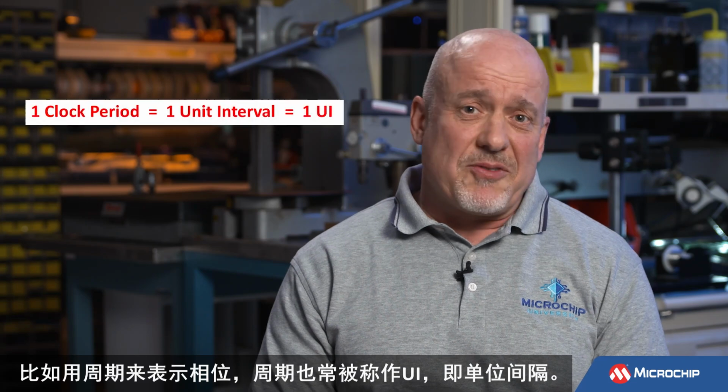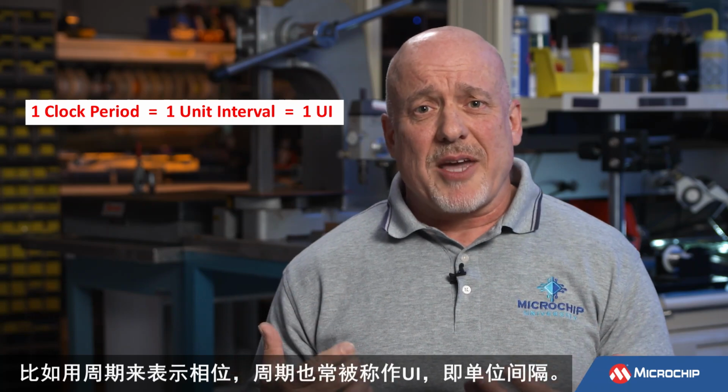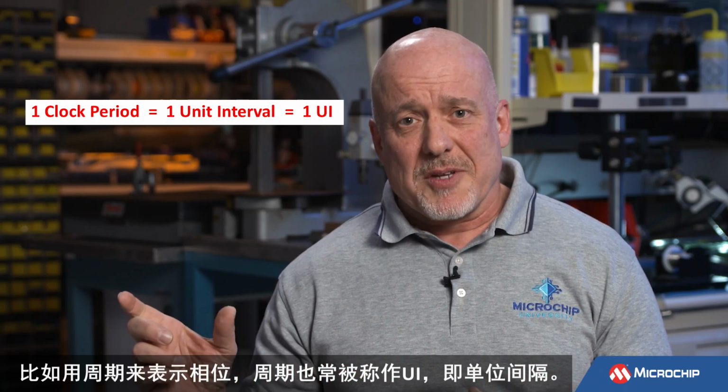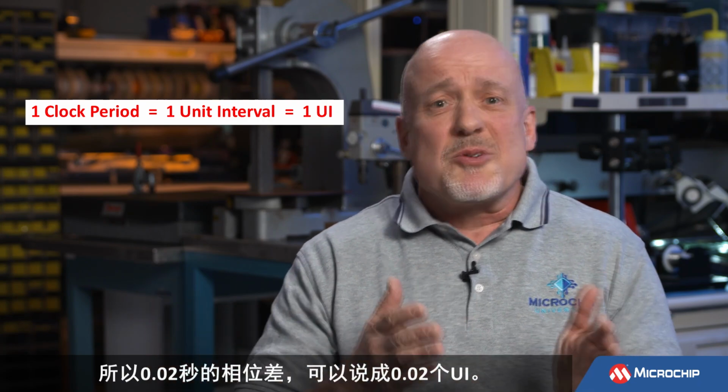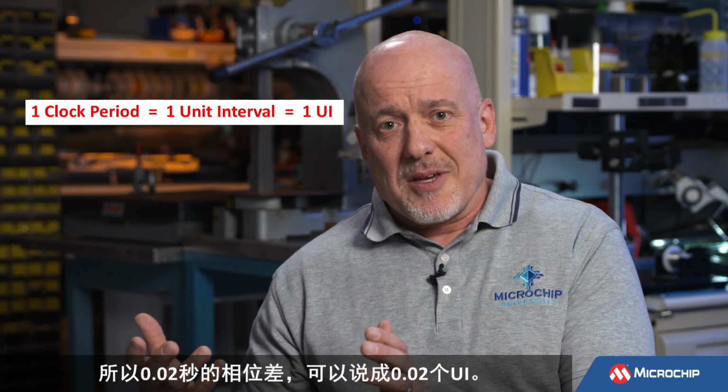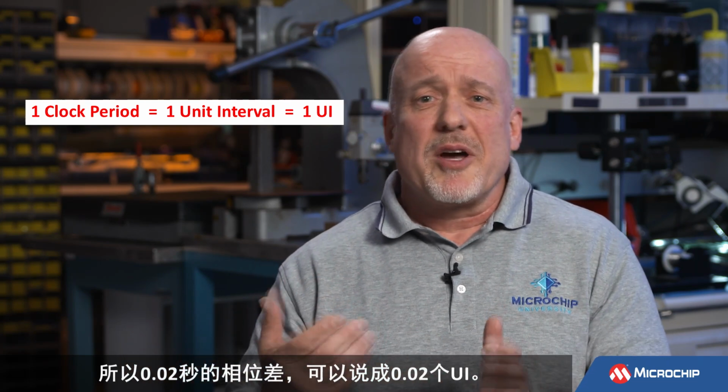Up to this point, I've been expressing phase in terms of seconds, but there are many units we can use to express phase. So, for example, we can express phase in terms of a period. A period is also often called a UI, a unit interval. So, for example, 0.02 seconds of phase is the same as saying 0.02 UI. Or perhaps you're familiar with expressing phase in terms of degrees, where there are 360 degrees per period. And this is a 1 Hertz clock, so 1 period is 1 second.